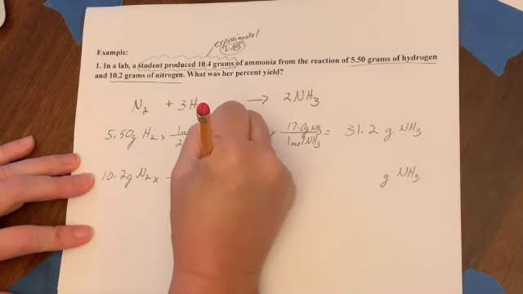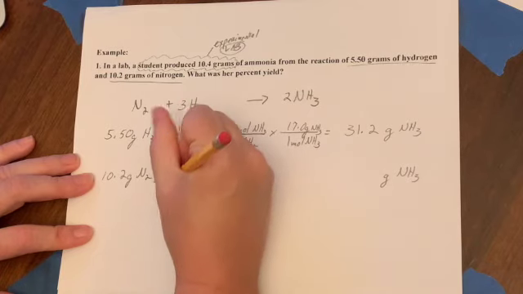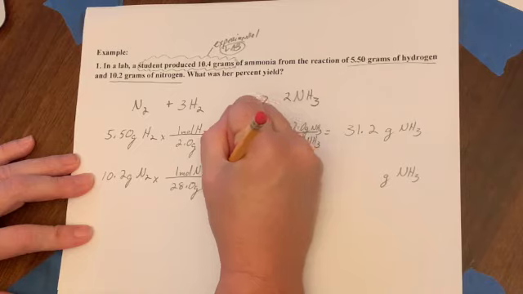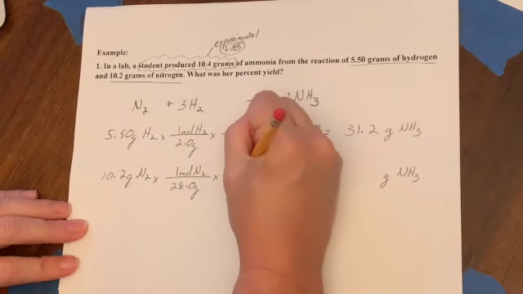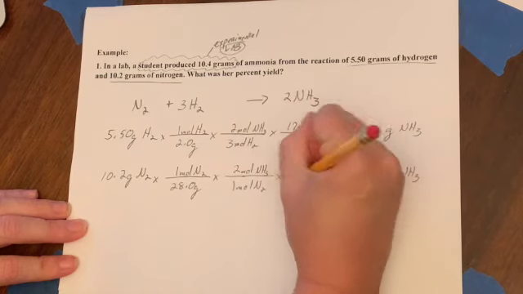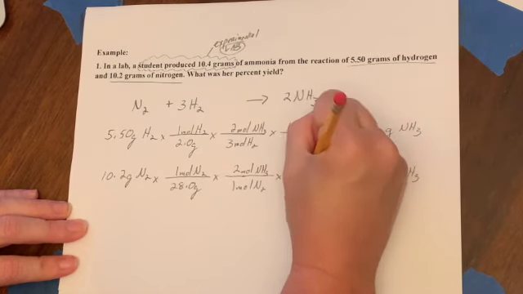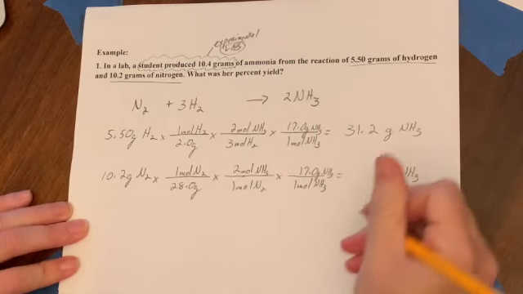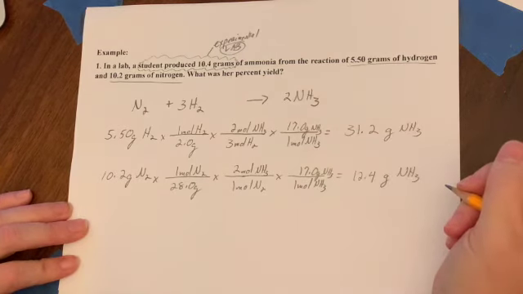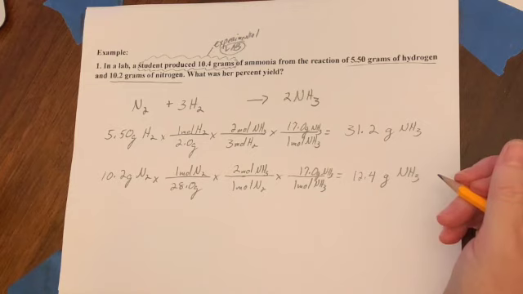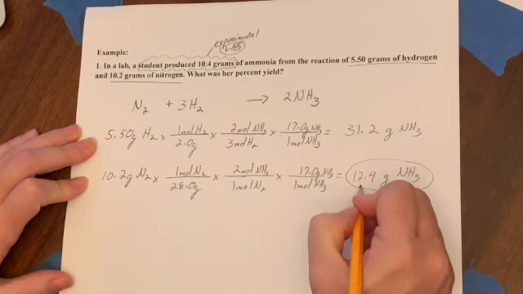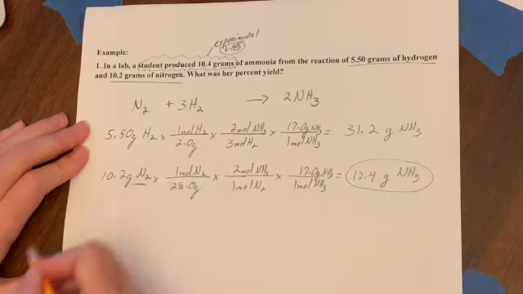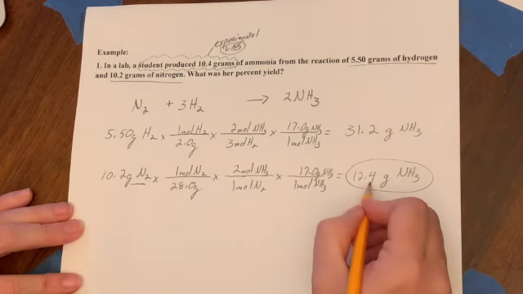I'm going to do the same thing now, but with my amount of nitrogen. 1 mole of N2 has a molar mass of 28.0 grams. Then I have 1 mole of N2, remember from my balanced equation, for every 2 moles of NH3. And then in 1 mole of NH3, I have 17.0 grams of NH3. Punch that in and I get about 12.4 grams. So it's your job to figure out what the theoretical yield is. Remember, you're going to choose the smaller amount, because once you've produced 12.4 grams of ammonia, your nitrogen runs out. If you run out of nitrogen, there is no reaction. So theoretically, this student should have produced 12.4 grams of ammonia.